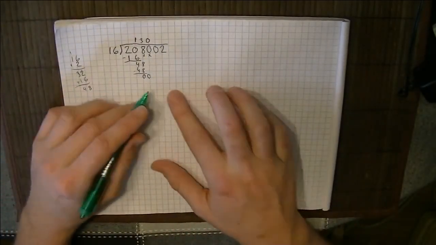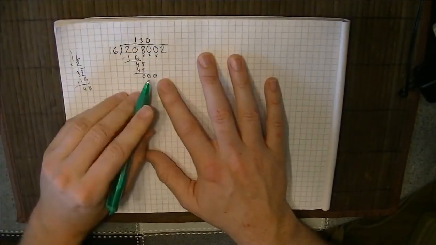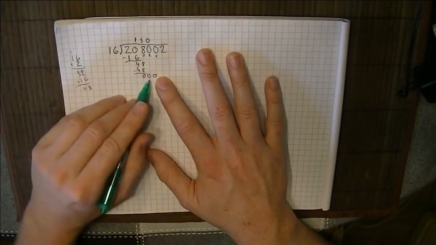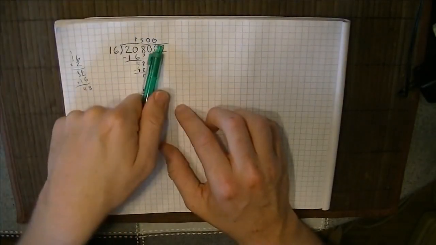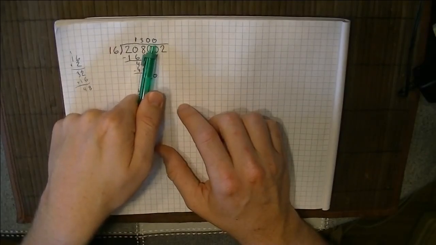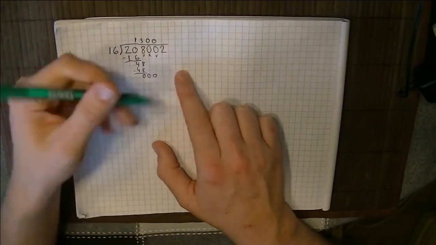Subtracting by 0 will keep it 0. So I can just bring down the next number, which is still 0. Oh, okay, so 16 goes into this bunch of zeros still 0 times. Okay, cool.